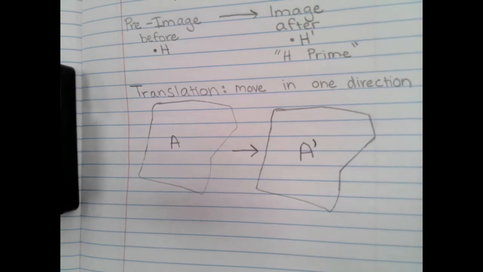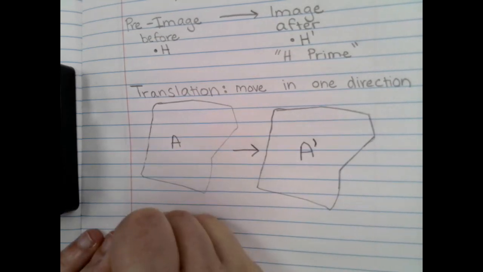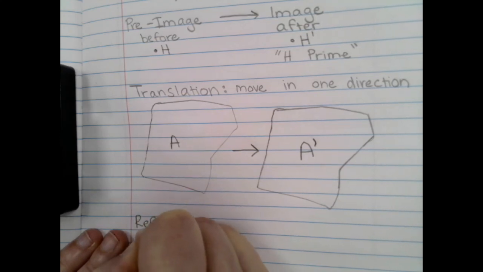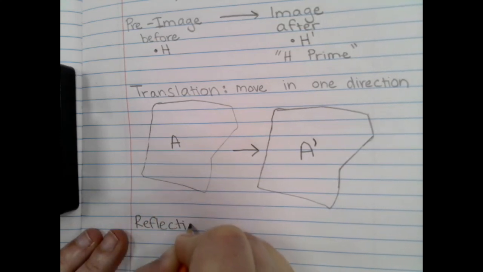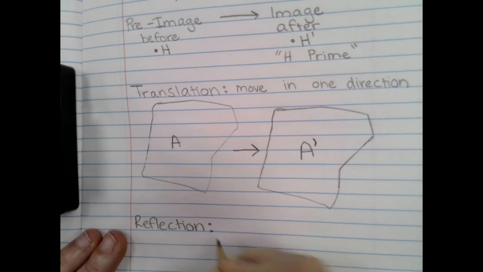All right, we have two more. The next one is reflection. When you hear that word reflection, what do you think of? Like what you look like, or a reflection or something? Yeah, like a reflection in a mirror or in a puddle, right?